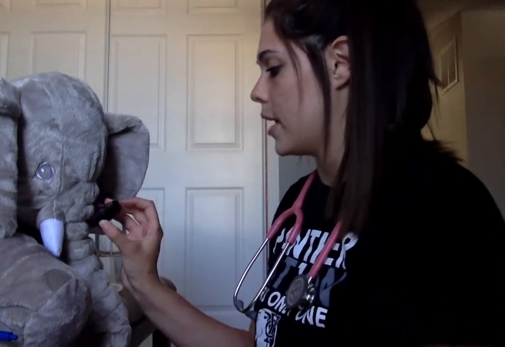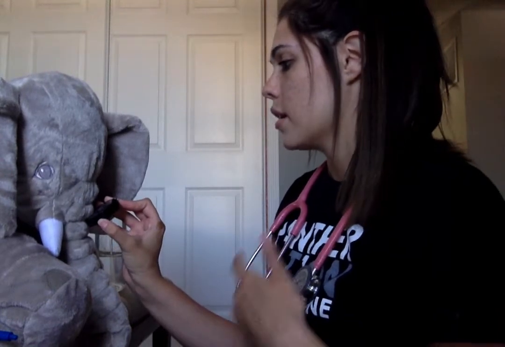So after you exhale away, you're going to seal your mouth around it, actuate it, inhale, then hold for 10 seconds, and exhale away. And then it's always a good idea to rinse your mouth out after using this. This medication can cause dizziness, tremors, and headache. Those are all common.